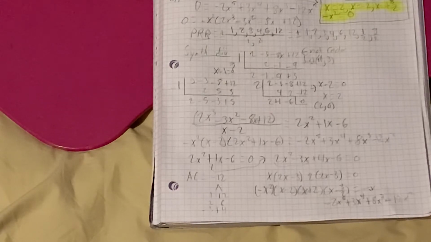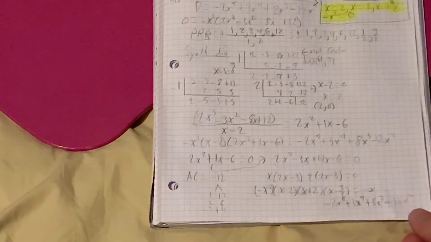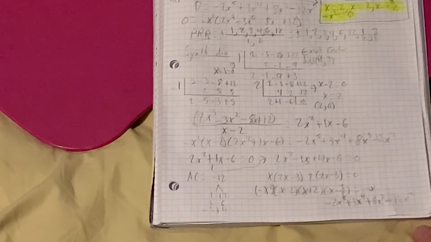And then from there on, I did the AC method on 2x squared plus 1x minus 6 and came up with those roots, which are x minus 3/2 and x plus 2.